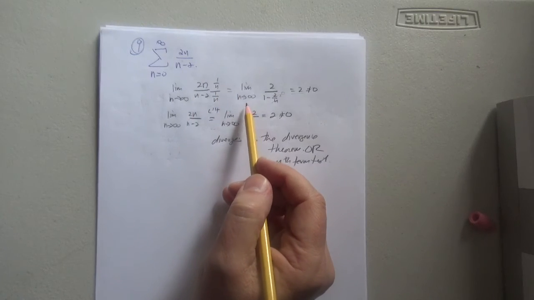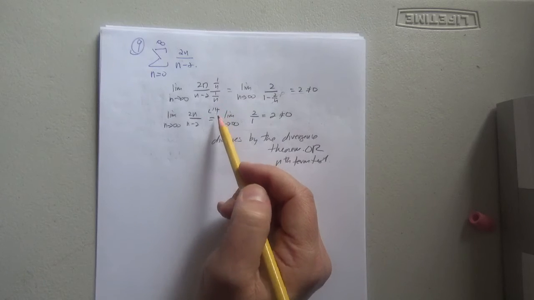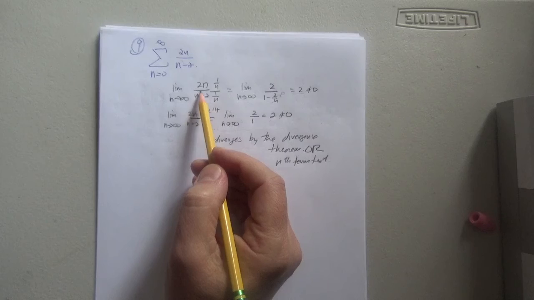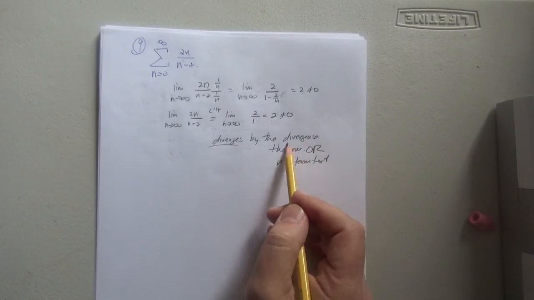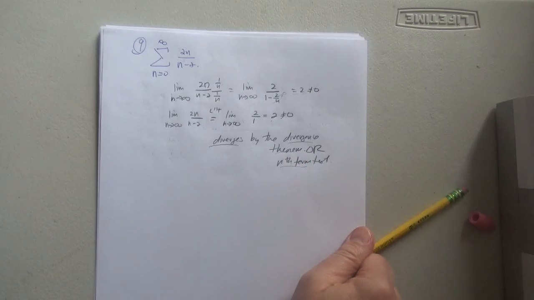You need to do some sort of either this algebraic trick here by multiplying by 1 over n over 1 over n, or L'Hopital's rule to show me the limit is 2. Some of you have just been writing down that this is equal to 2. That's not sufficient. And then writing down diverges, and then one of the two different names, nth term test or the divergence theorem. Either one of those is sufficient.